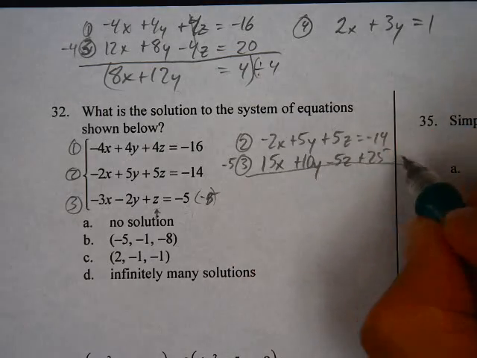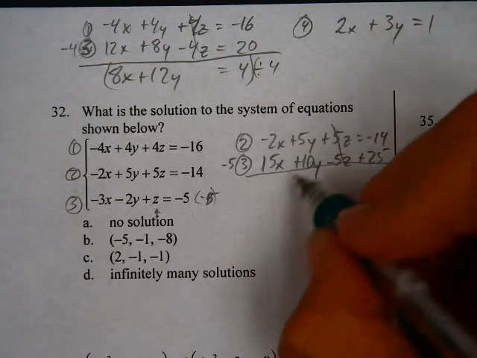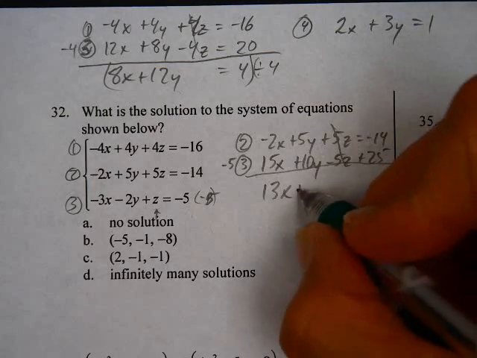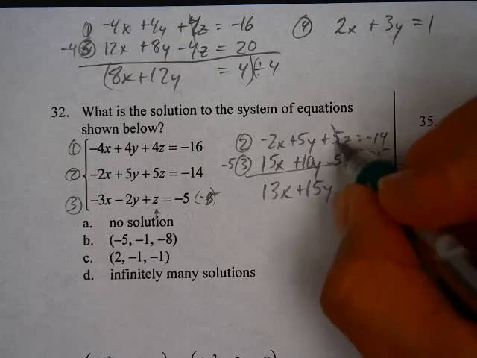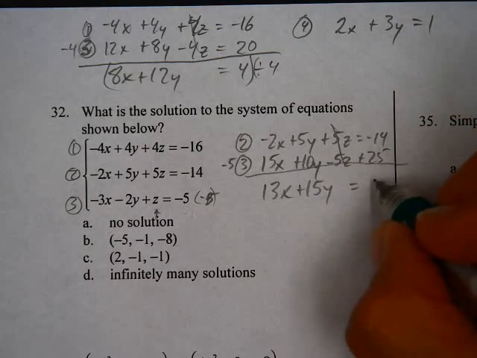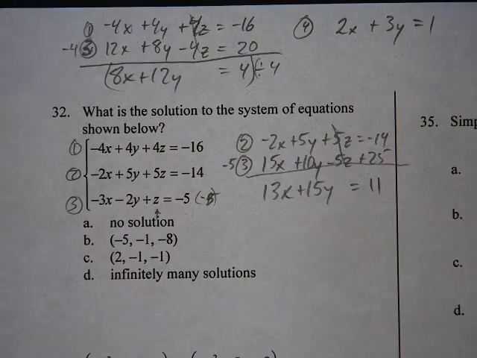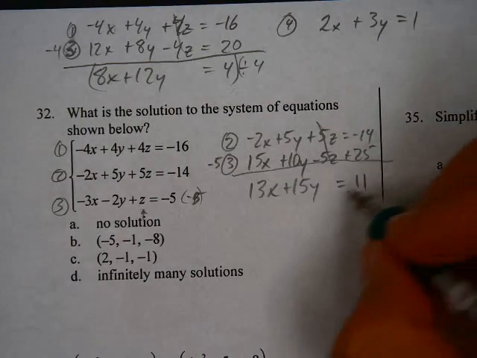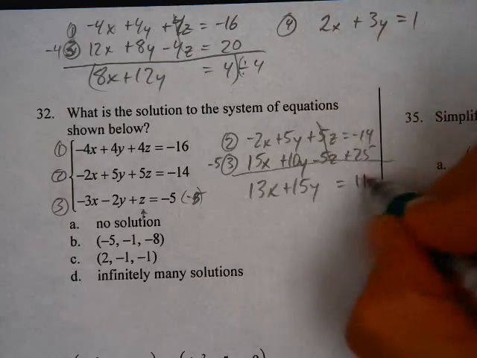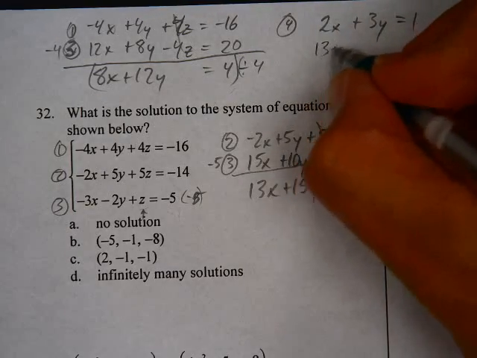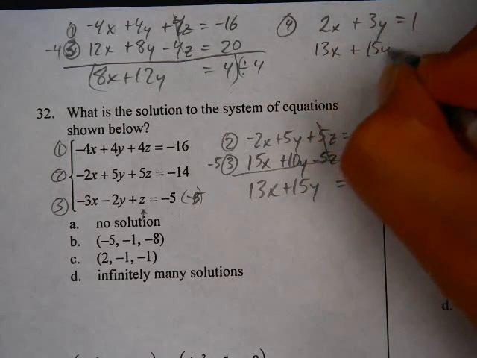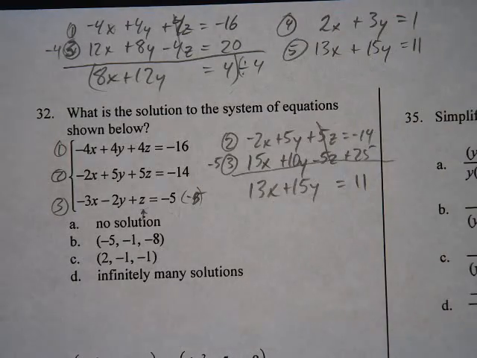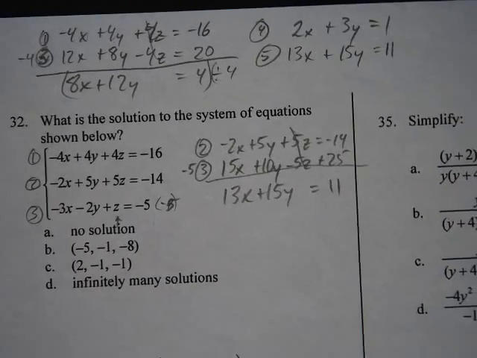Okay, if I combine those two equations together, this is a 13x. This is plus 15y. That's gone, but it's equal to 11. 25 minus 14. I'm gun shy now after making mistakes on that previous one. You don't want mistakes on this one, my people. There's no way of simplifying that. That's a 13x plus 15y, and that's equal to 11. Now, that's equation 5.